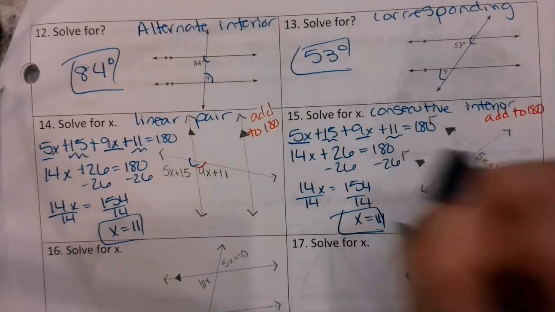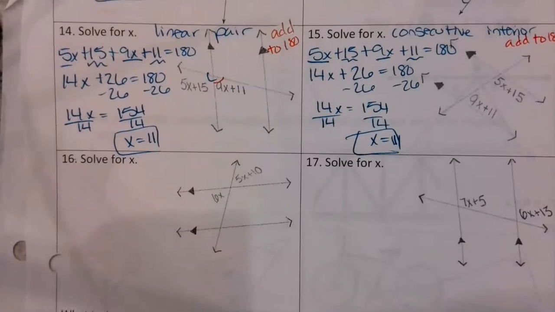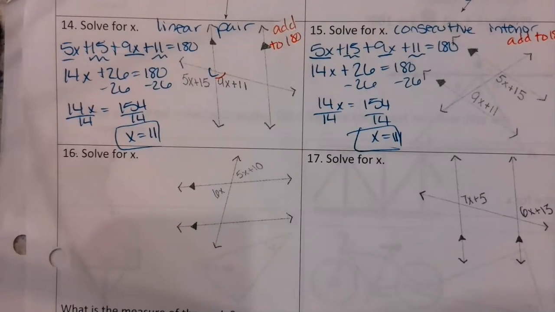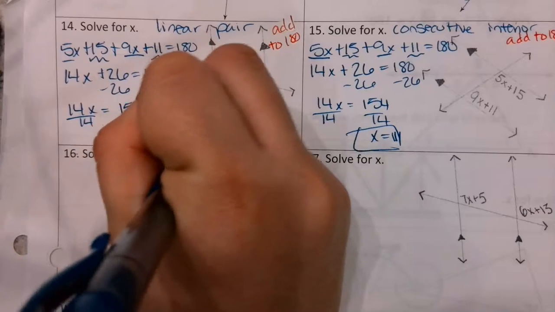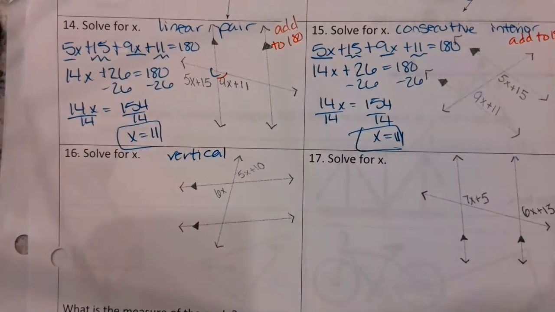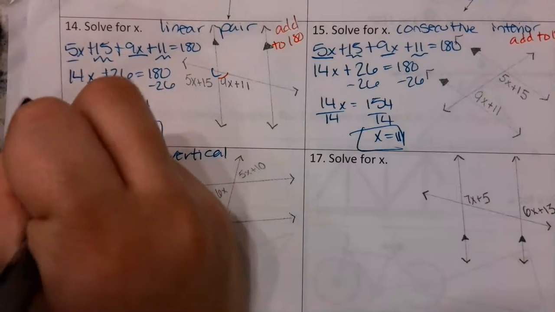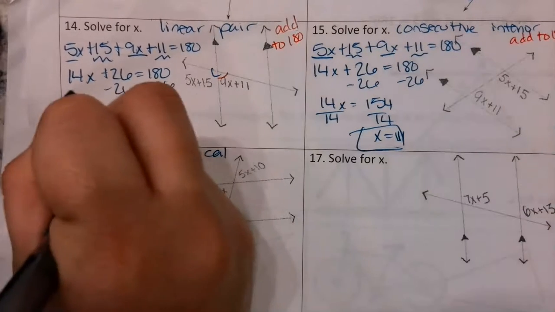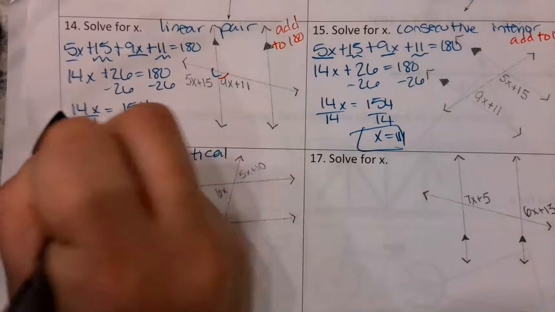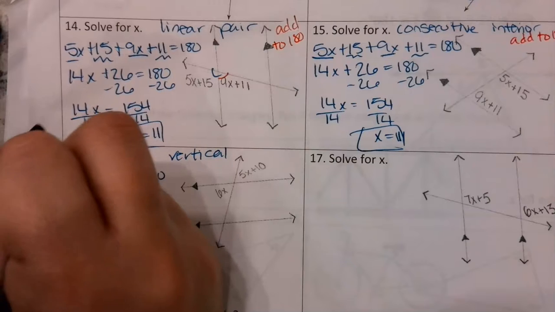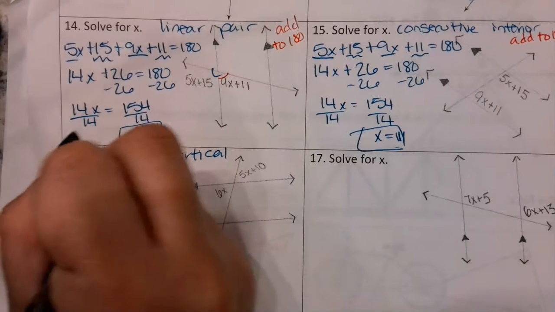I wrote over my second one. Okay, this one wants me to solve for x, the vertical. So I'm going to set them equal. I have 6x equals 5x plus 10. I subtract 5x on both sides. I get x equals 10.